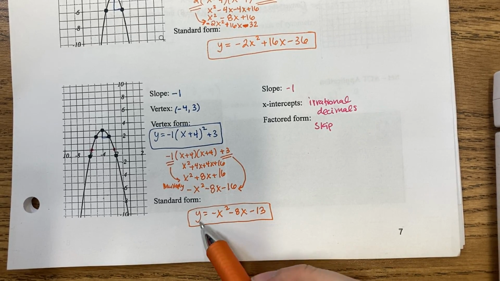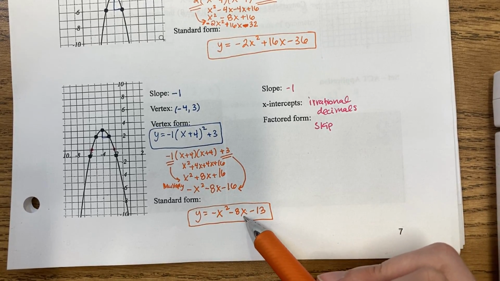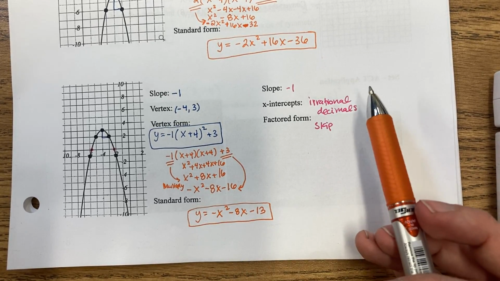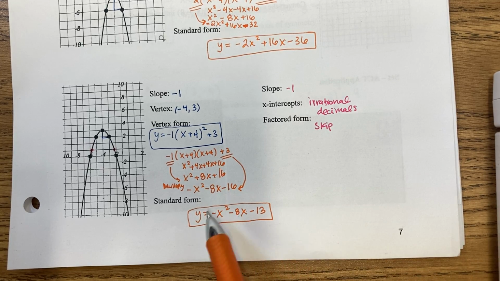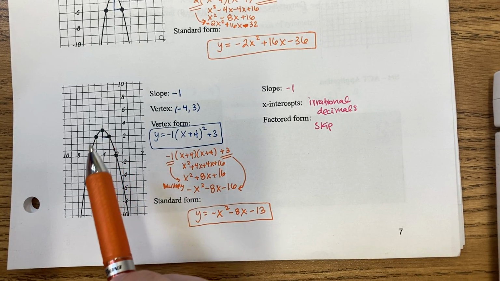If you want to use your Desmos calculator to fill in factored form with the decimals, you're more than welcome to use your Desmos calculator. You would just enter in one of the equations you've built, and it should match up to your graph.